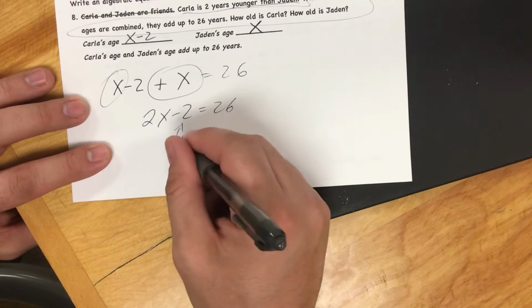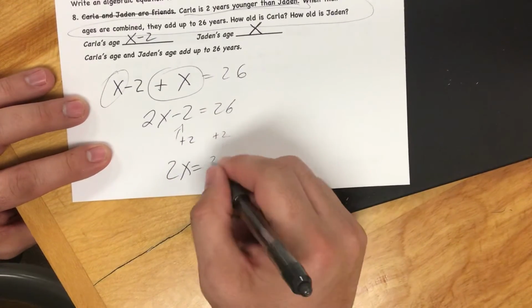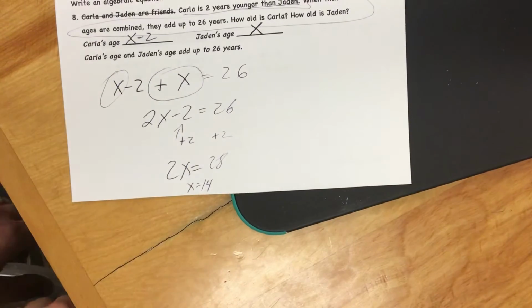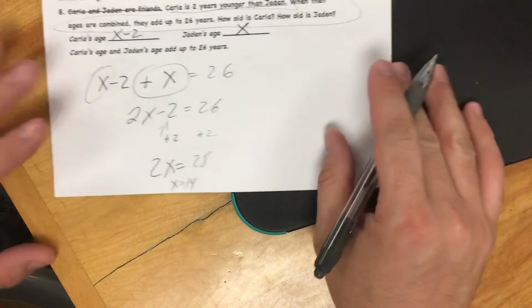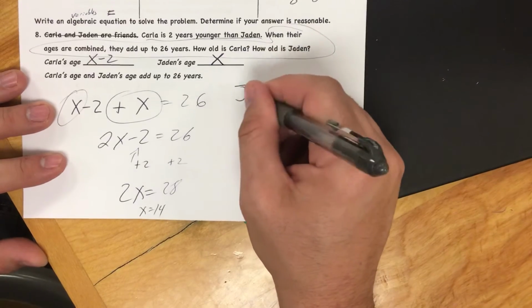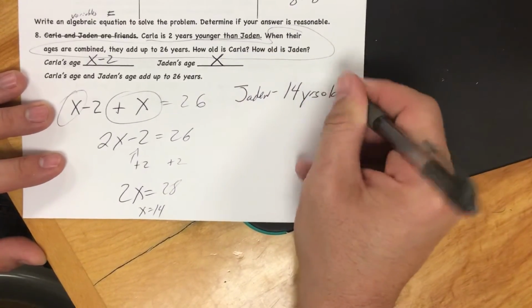Opposite of a minus 2 is adding 2. And I get 2x equals 28. So my x is 14. Now, whose age corresponds with just the letter x? And that would, of course, be Jaden. Jaden, we said, was x, so that is 14 years old.